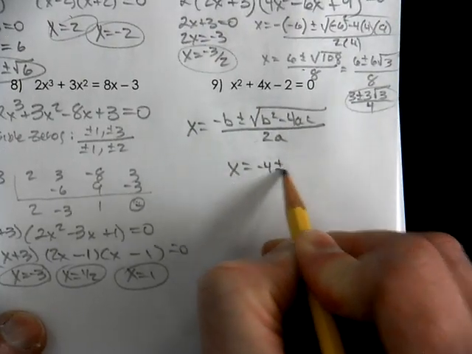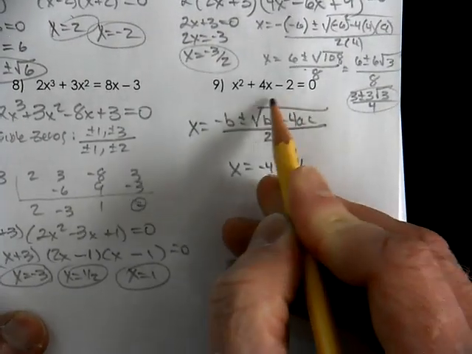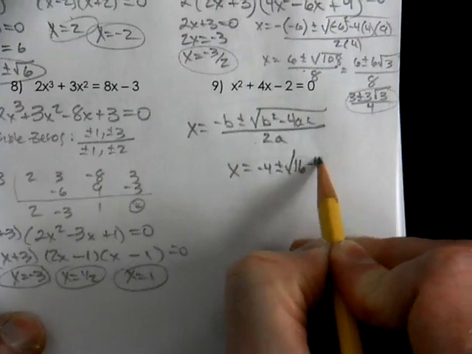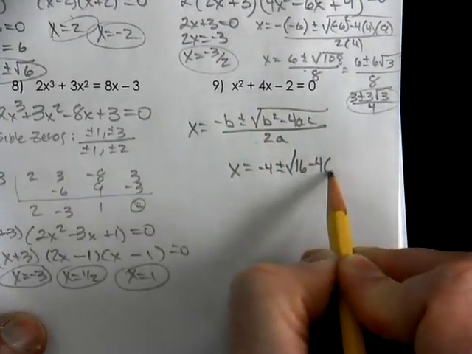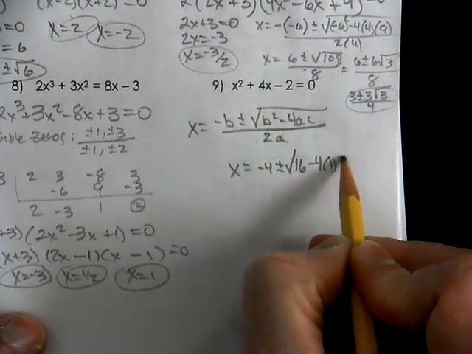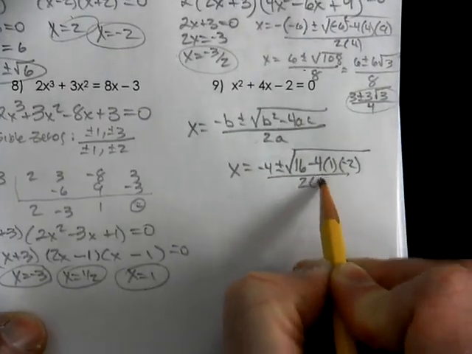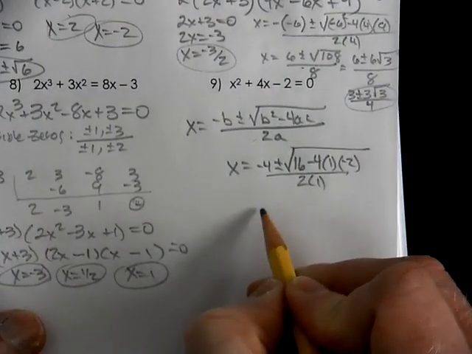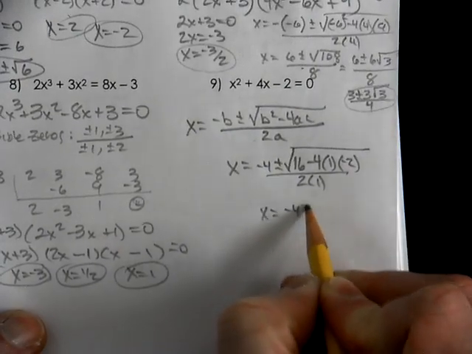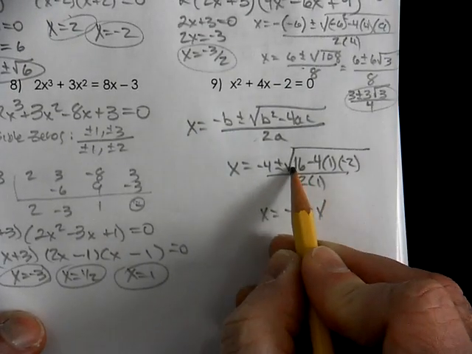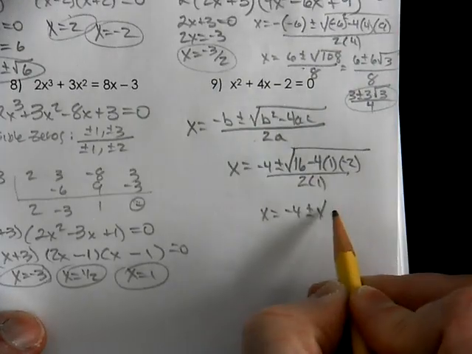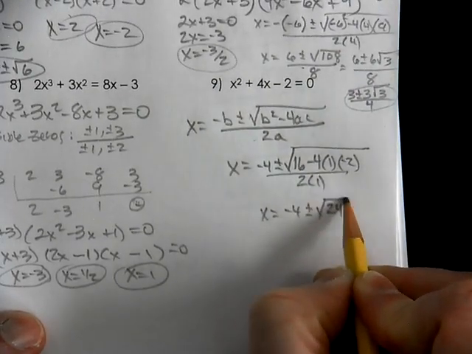Negative b plus or minus the square root of b squared minus 4ac all over 2a. That's negative 4 plus or minus the square root of 16 plus 8. That's 24.